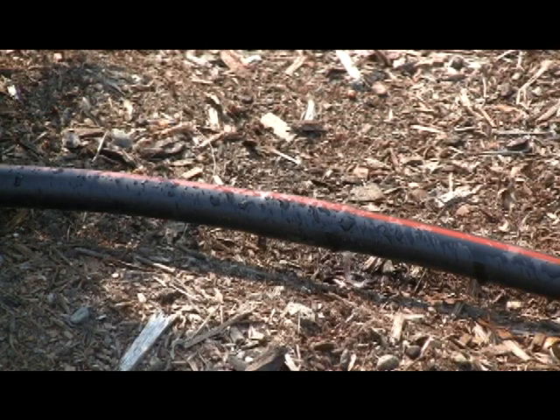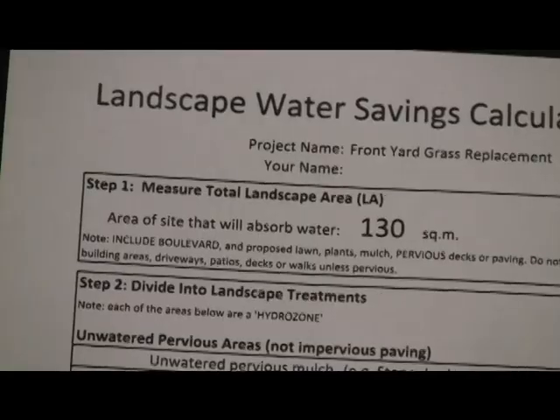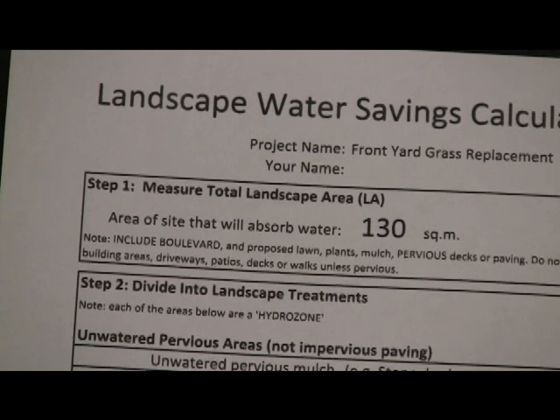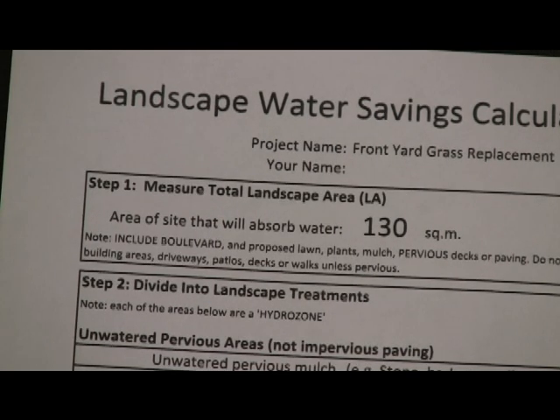Hey, wait a minute, we're doing this for water conservation. Let's use the water conservation savings calculator to see how much water we'll save by getting rid of this front lawn. Using the calculator, I put in the total landscape area that I'm redoing. I've left the stoneburst area out of this landscape area because the stoneburst is impervious. But I've left in all the rest of the front site because it meets the test of absorbing water.